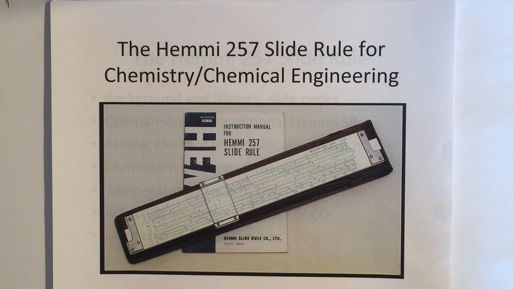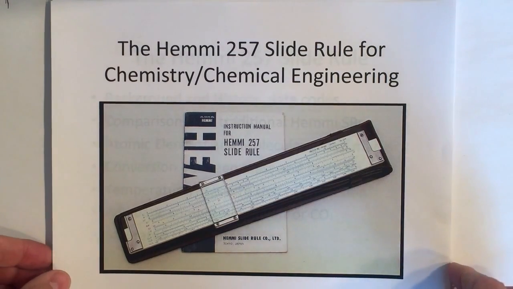Today I'm going to talk about the Hemmi 257 slide rule. I'm not sure of the exact name. Some people say it's the chemistry slide rule, others say it's the chemical engineering slide rule. But it's a bamboo slide rule put out by Hemmi starting in like 1954 or so.